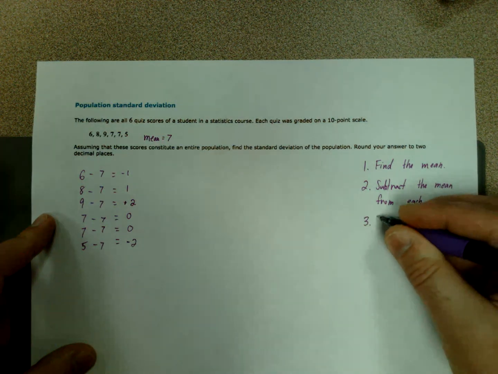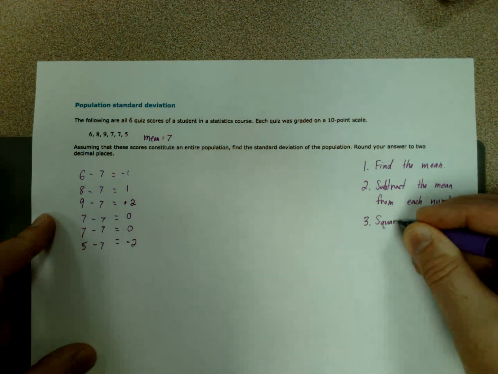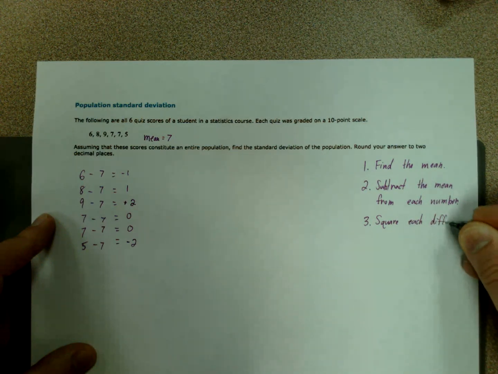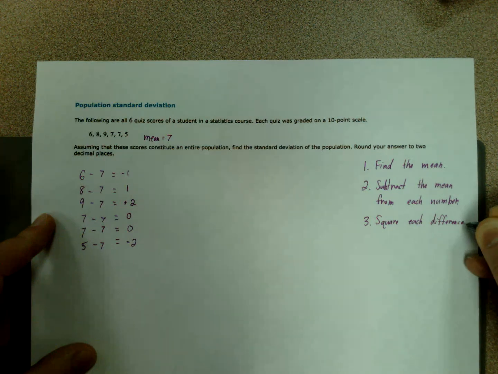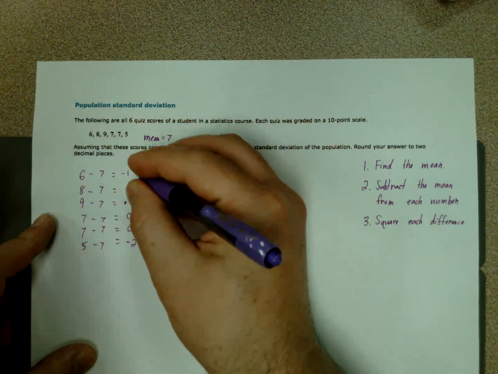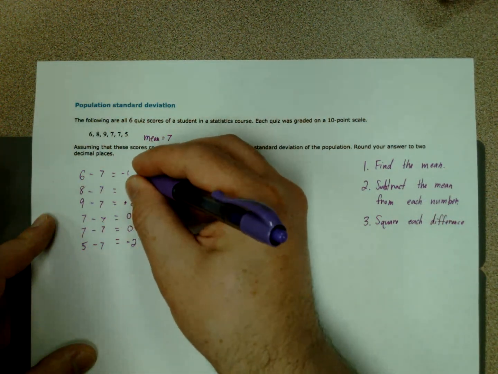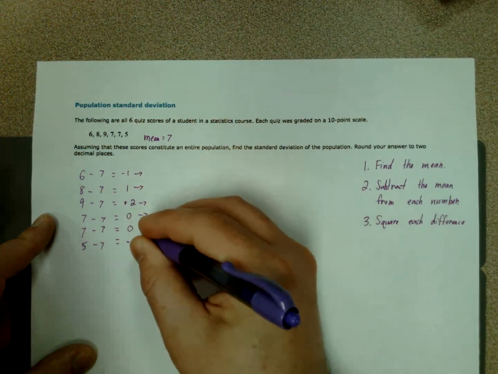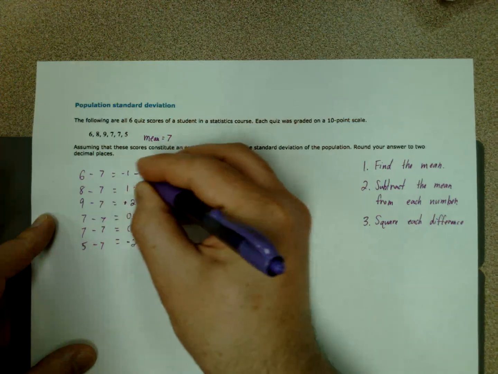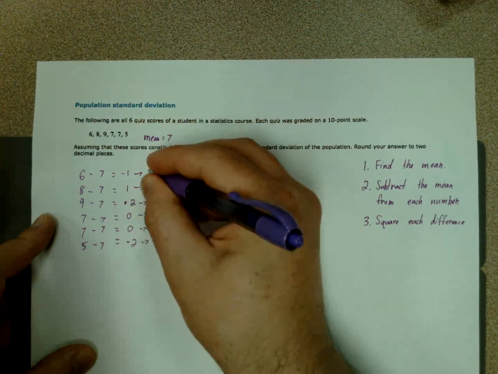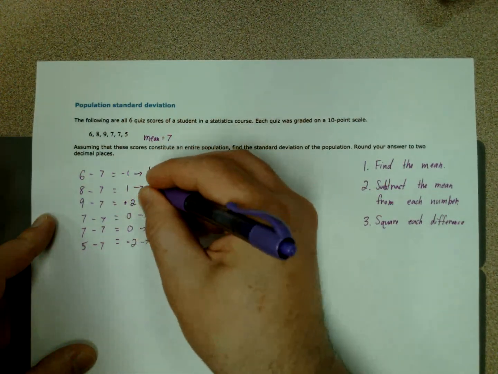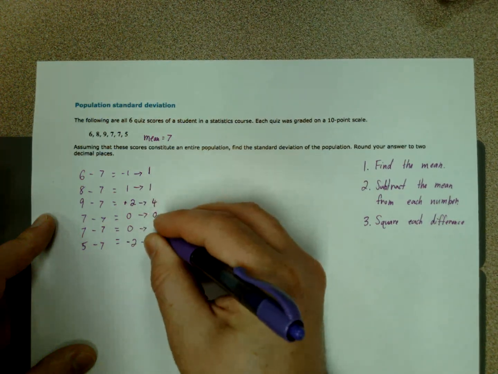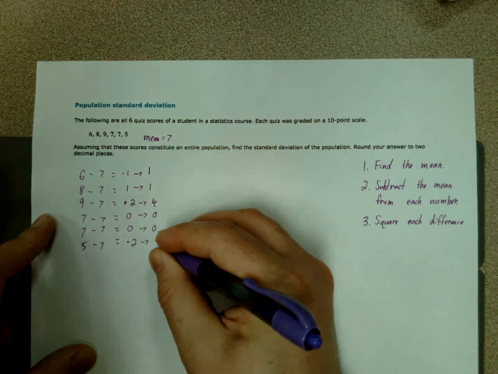So next step is square each difference. I'm going to take and square each number here. I'm going to do negative 1 squared, 1 squared, 2 squared, 0 squared, etc., all the way down. So negative 1 squared is 1. 1 squared is 1. 2 squared is 4. 0 squared is 0. 0 squared is 0. And negative 2 squared is 4.